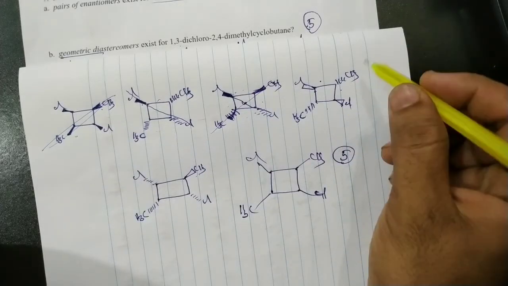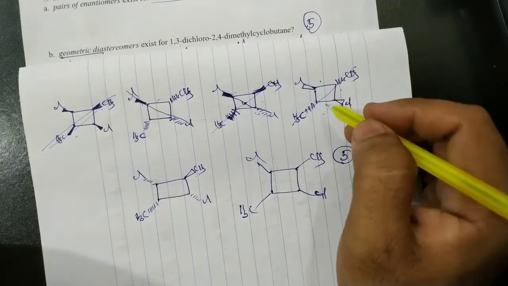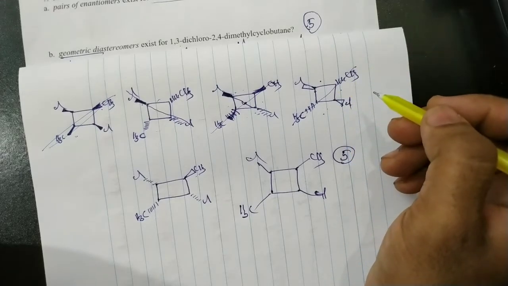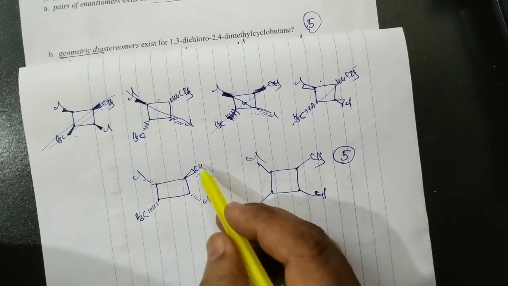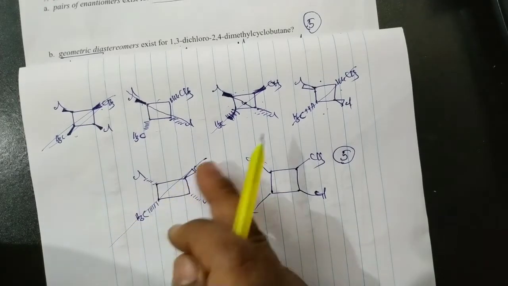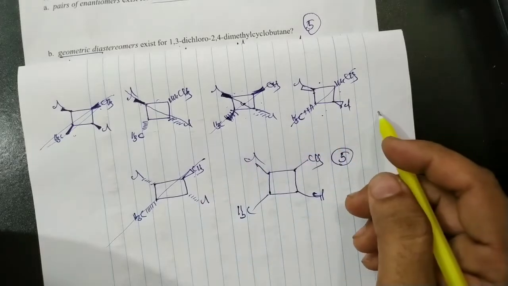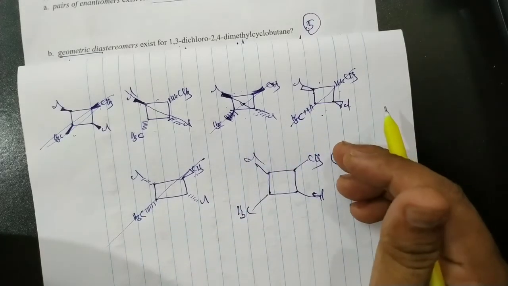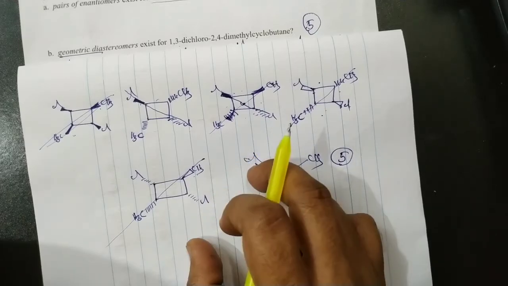And next here in this case, this compound also has a plane of symmetry, so it is an optically inactive compound. And next in this case, you see this one, here also there is a plane of symmetry. This compound can be cut into two equal halves, and those two equal halves are mirror images. So here all compounds are optically inactive. No compound exhibits optical isomers.